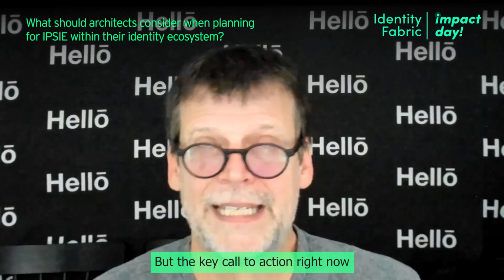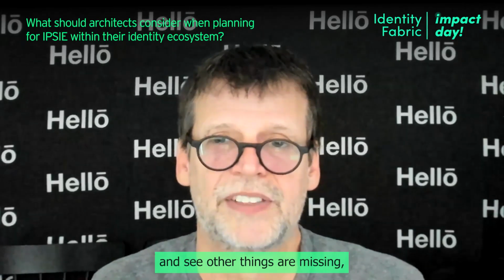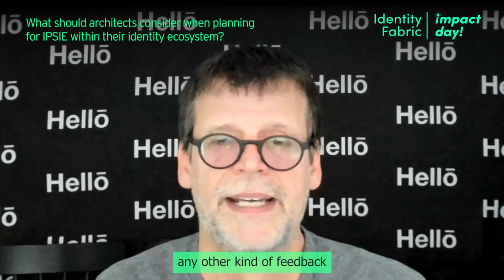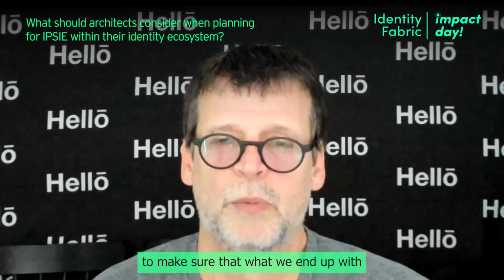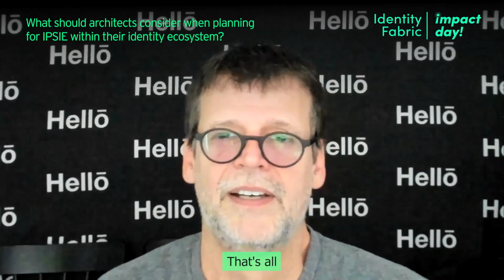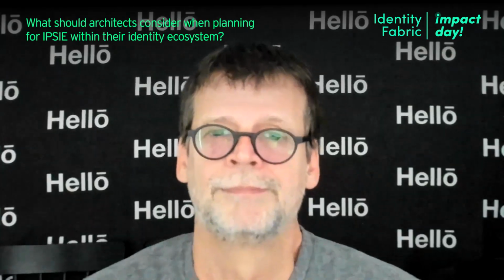But the key call to action right now for a practitioner would be to look over the specs and see are there things we're missing, or are there things that are over-specified, any other kind of feedback to make sure that what we end up with is something that's going to work well to solve an implementer's problems.